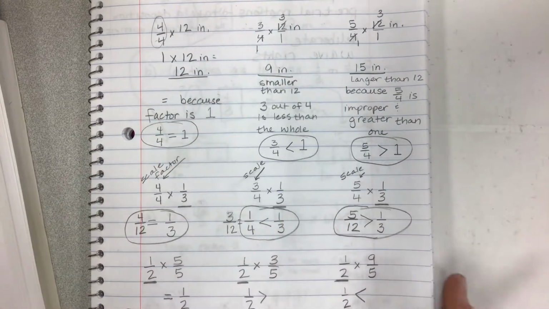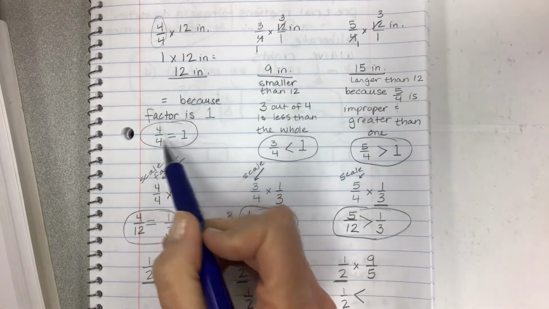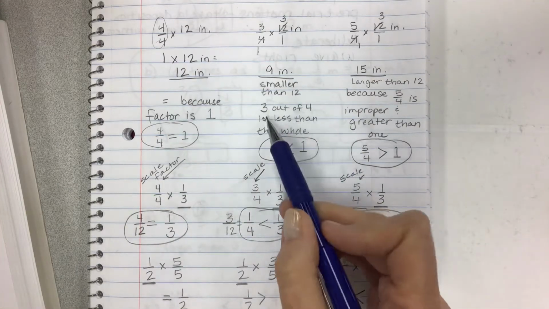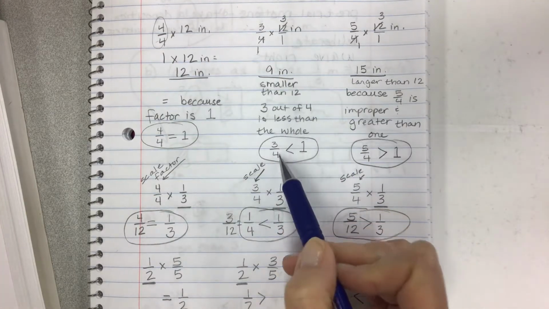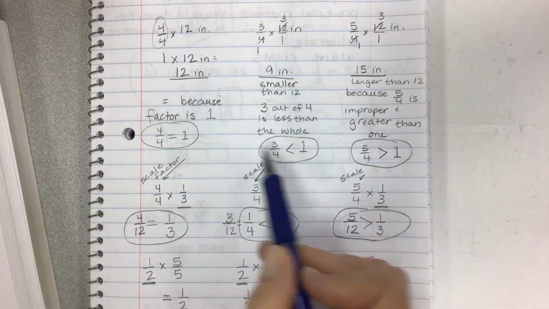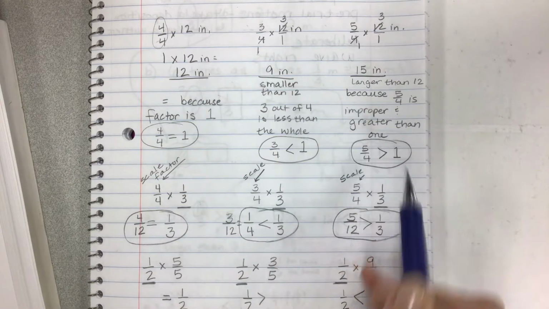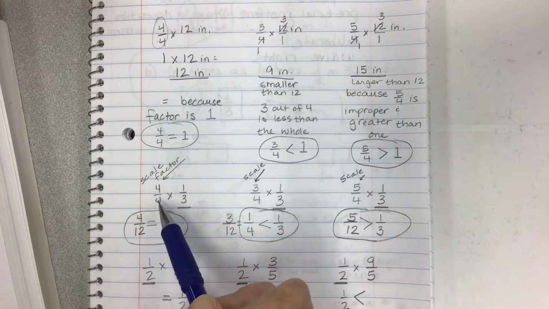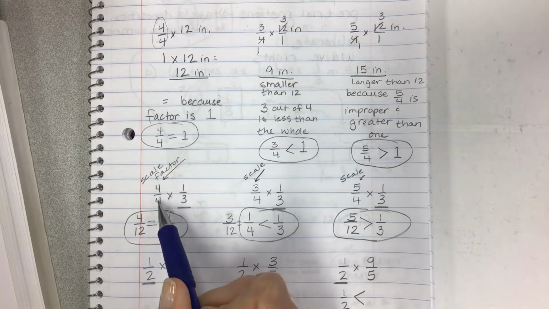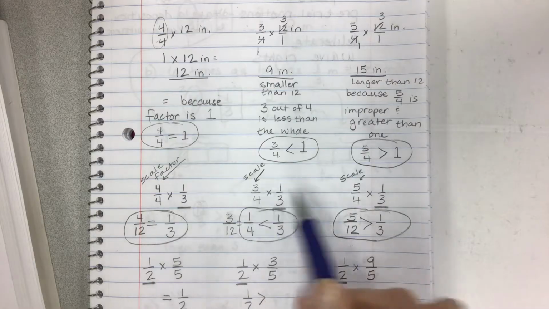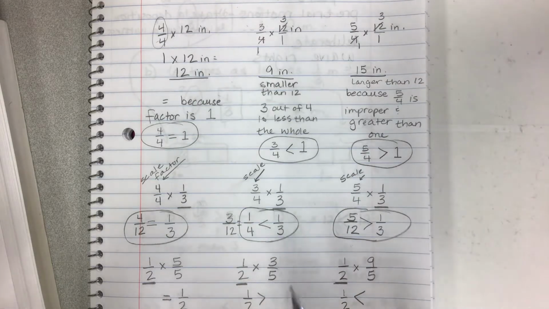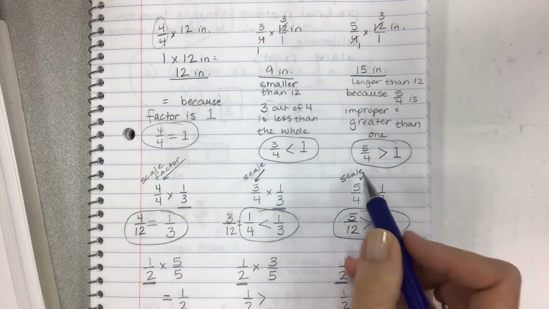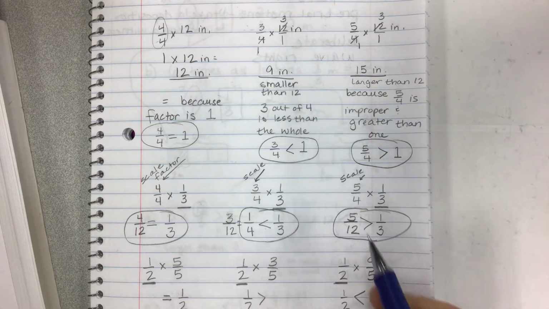More practice problems. 4/4 is 1. 3 out of 4 is less than the whole, so then you end up with less than 1. A lot of comparing today. 5/4 is greater than 1. Really understanding that. This is going to be the scale factor. You are going to use scale factor today, where you have to put a box around something and put a circle around the other thing. And so you have to know what the scale factor is.